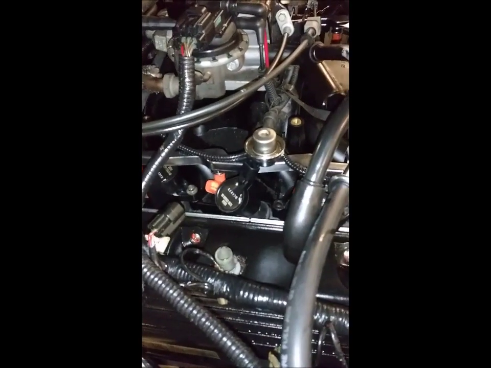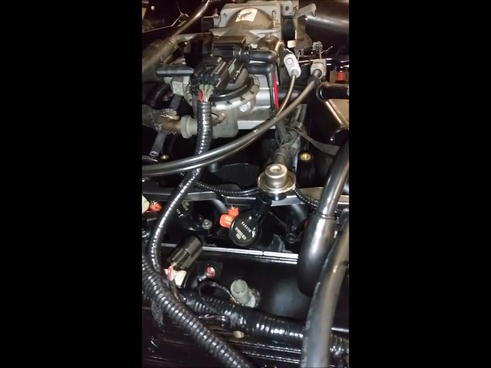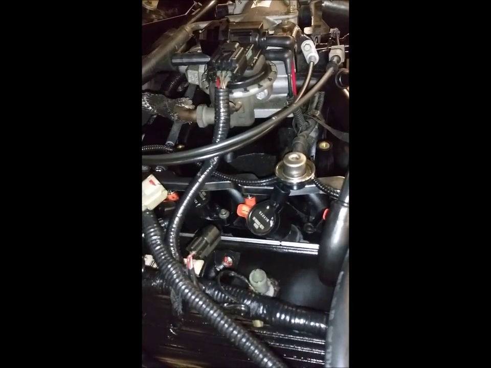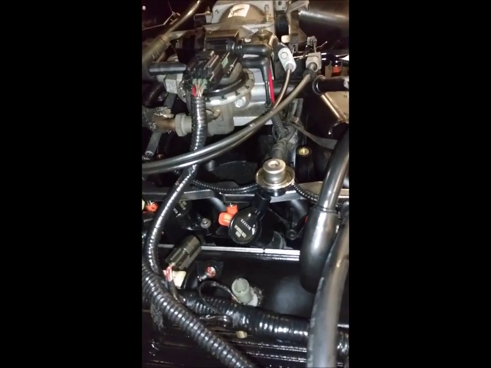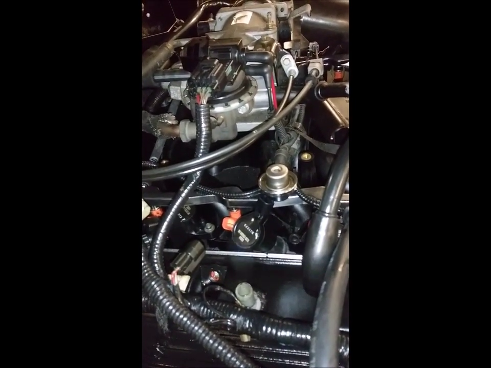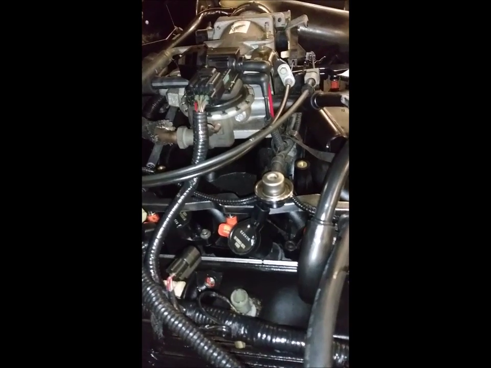Alright, so we have the PCV right here. The PCV is connected to the intake right here. The PCV stops the release of hydrocarbons from the crankcase. The symptoms of a malfunctioning PCV valve include oil leaks in the air filter housing, and also a high or low unstable idle.